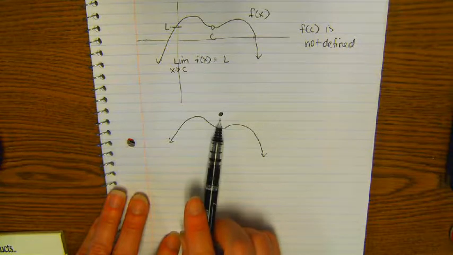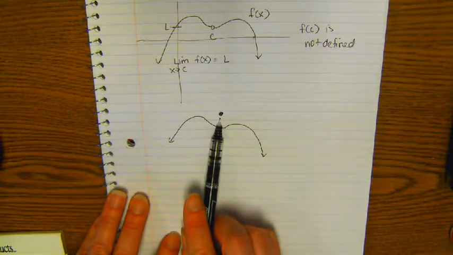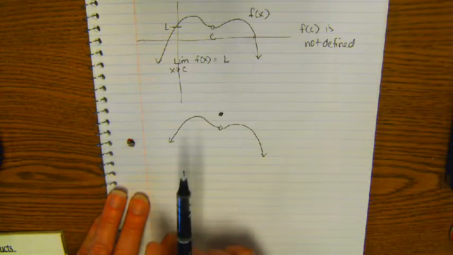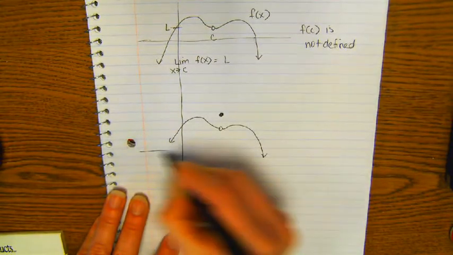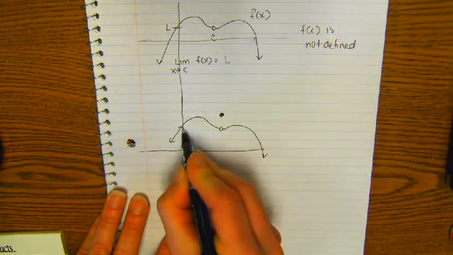And then I am going to fill in that hole up here. Now, just because I put this value in, that does not change the limit at all, because what's the definition of a limit? What it approaches from both sides, correct? So I'm going to draw my fake xy axis again. L is right here.